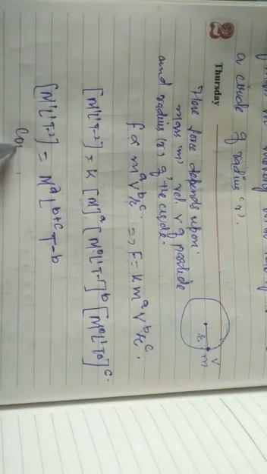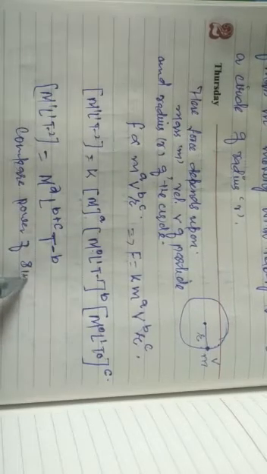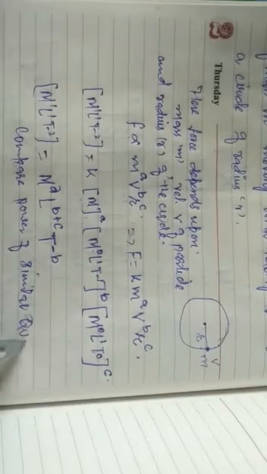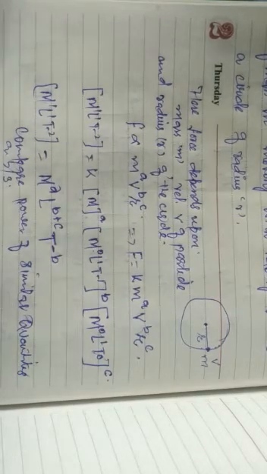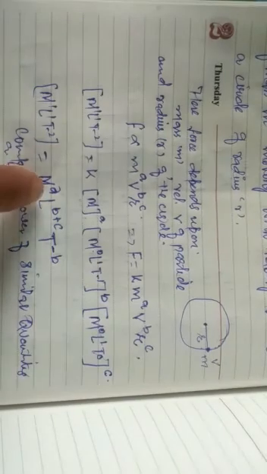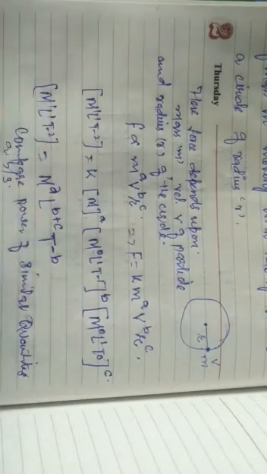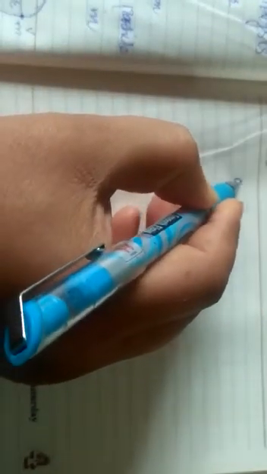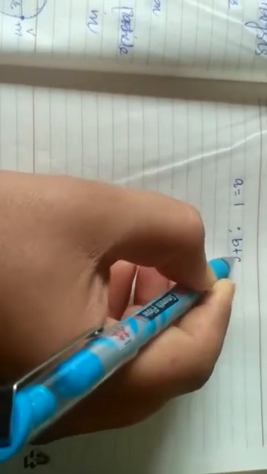Now we have to compare the powers of similar quantities on both sides. We have to compare the powers of similar quantities, that is, the mass, by means of the dimensions. So a equals 1, b plus c equals 1, and minus b equals minus 2. On comparing the powers, what do we get? a equals 1, b plus c equals 1, and minus b equals minus 2.